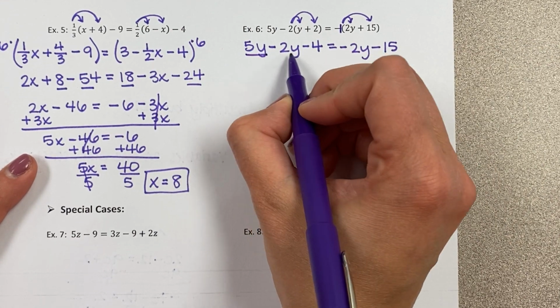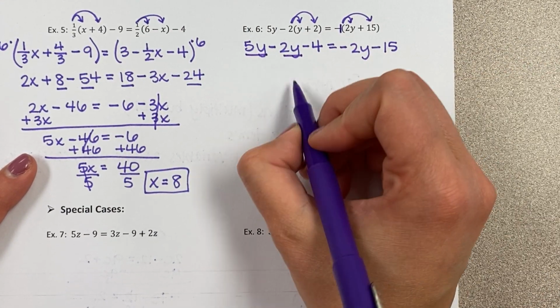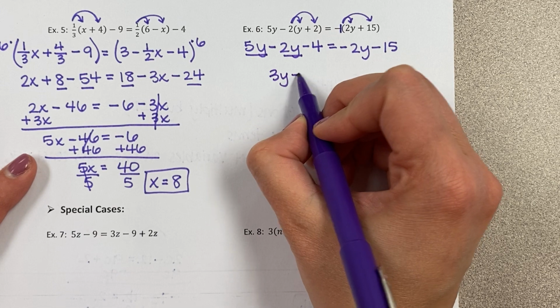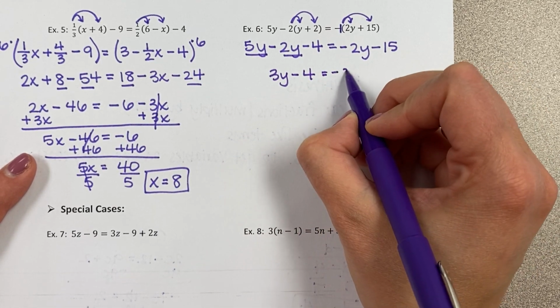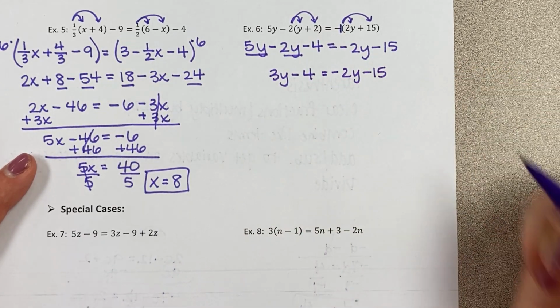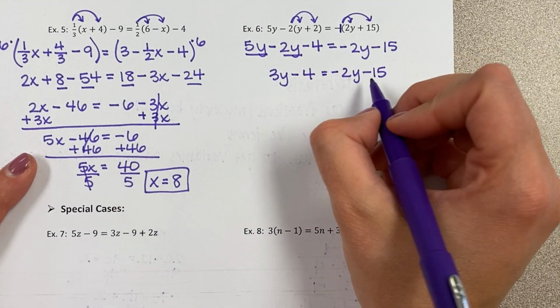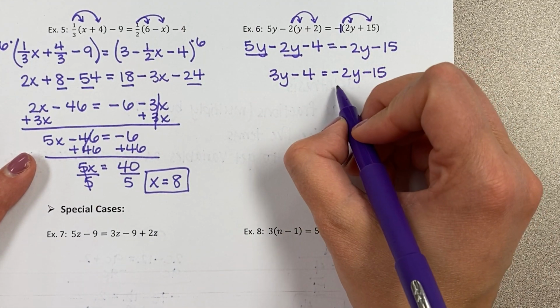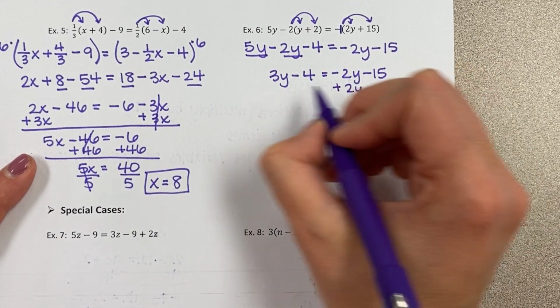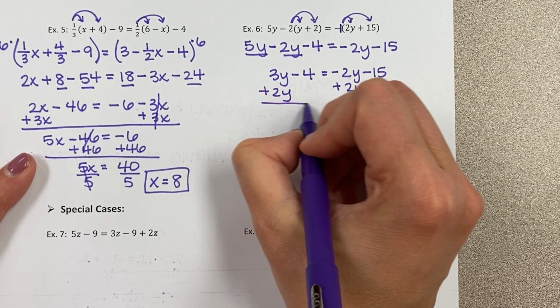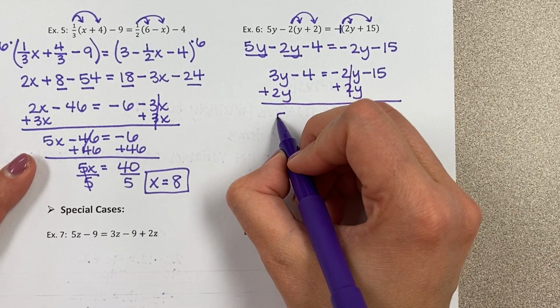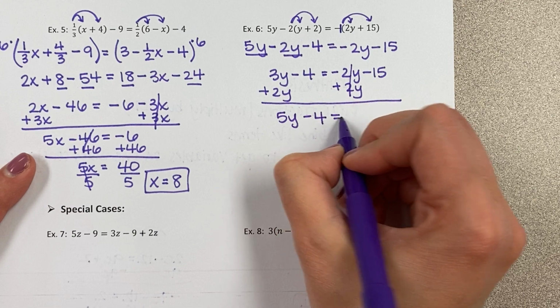All right, like terms. I'm gonna subtract here. We're gonna turn this into 3y. I need to bring the y's to one side. I'm going to bring this one over here. Rewrite everything.